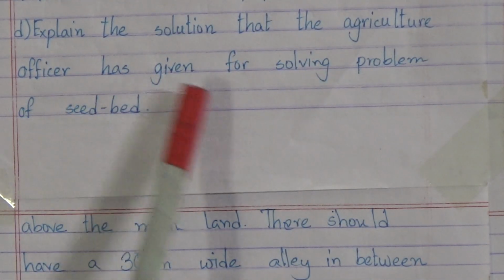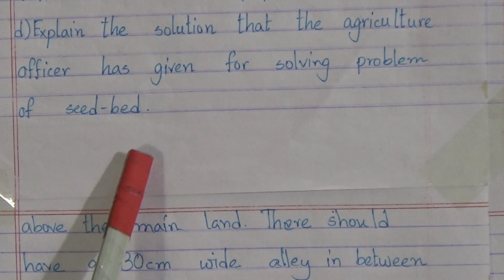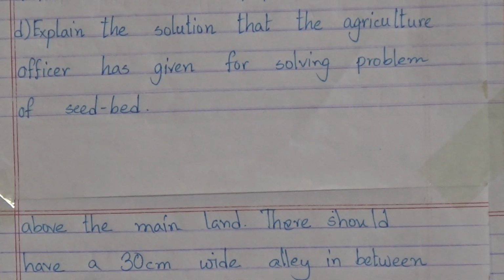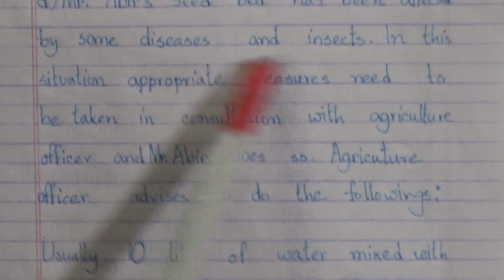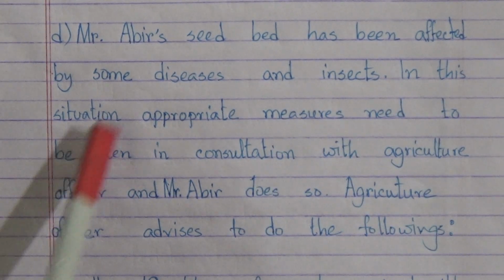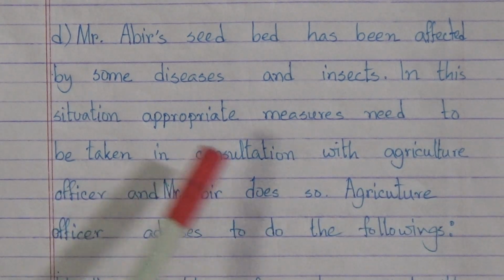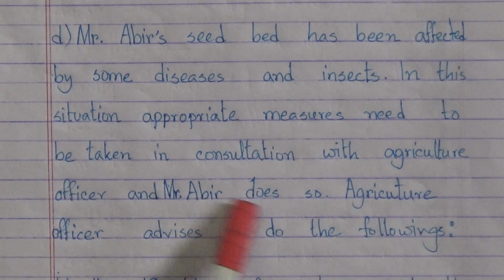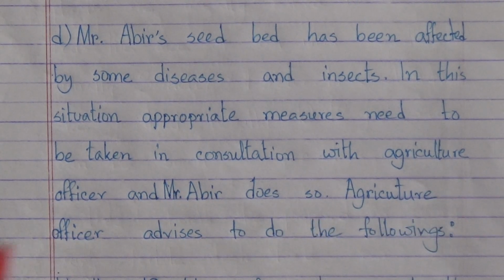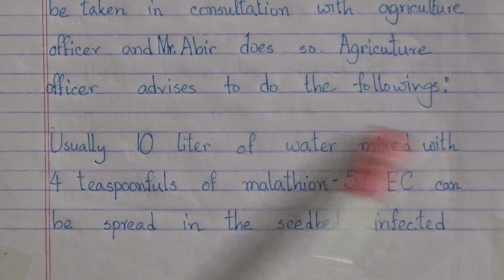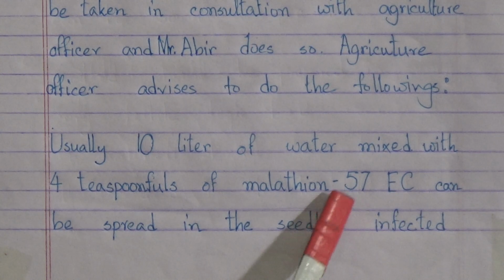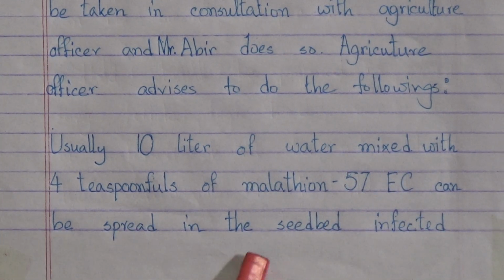Now question number D, explain the solution that the agriculture officer has given for solving problem of seedbed. So what was his problem? There was some insect in his crops. Now see the answer. Mr. Abid's seedbed has been affected by some diseases and insects. In this situation, appropriate measures need to be taken in consultation with agriculture officer, and Mr. Abid does so. Agriculture officer advises to do the followings. Usually 10 liters of water mixed with 4 teaspoonfuls of Malathion 57 EC can be sprayed in the seedbed.